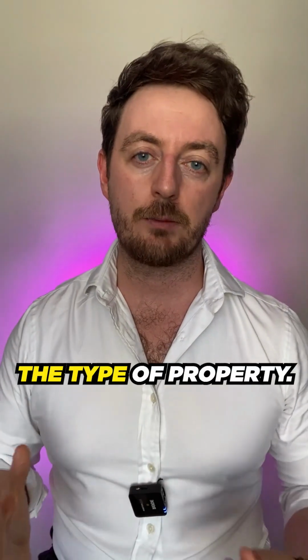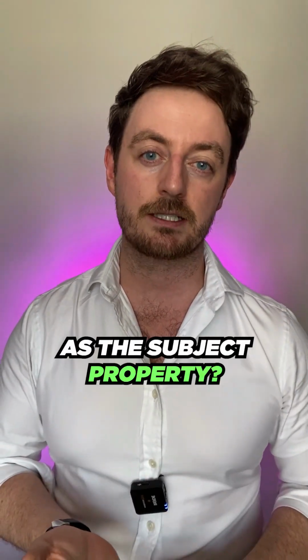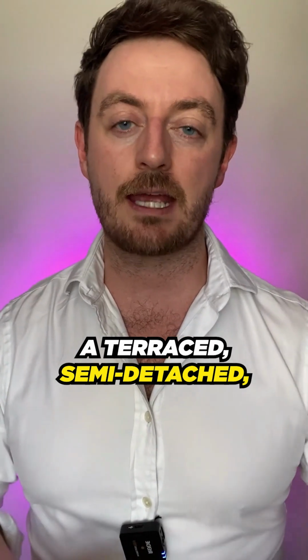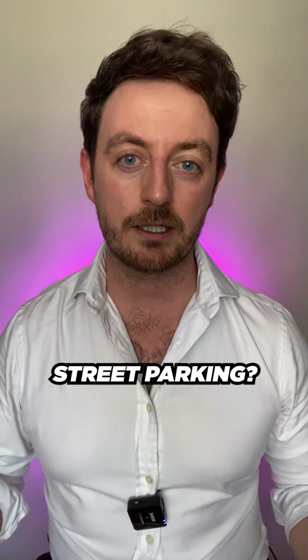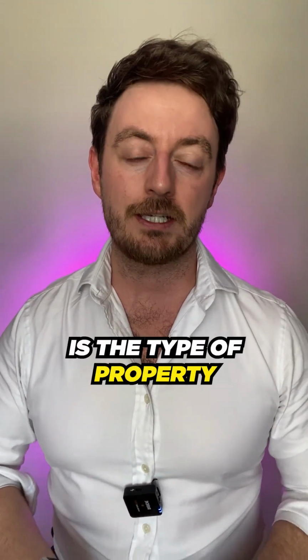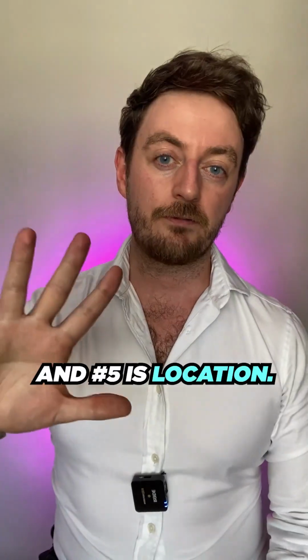Number three, the type of property. Does it have the same characteristics as the subject property? Is it a terraced, semi-detached, or detached house, for example? Is there a garden or off-street parking? Is it a similar size and specification as the type of property you're trying to value? And number five is location.